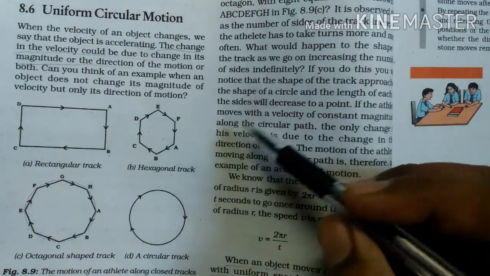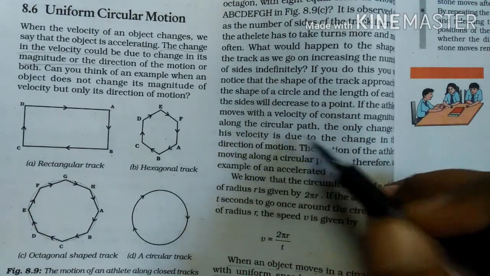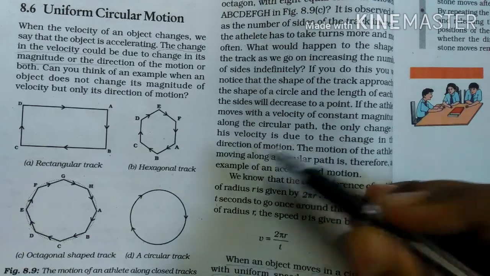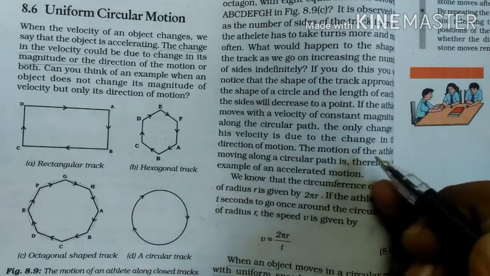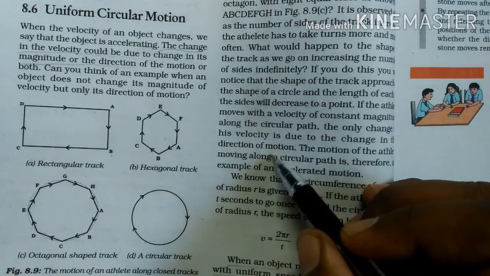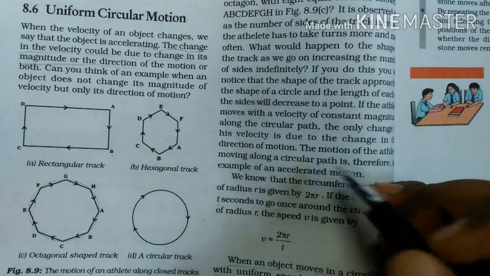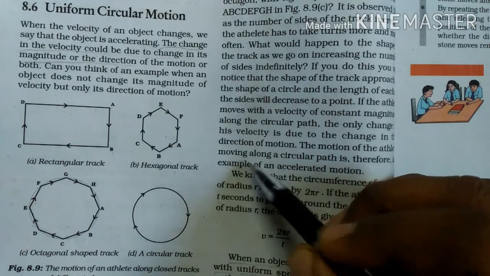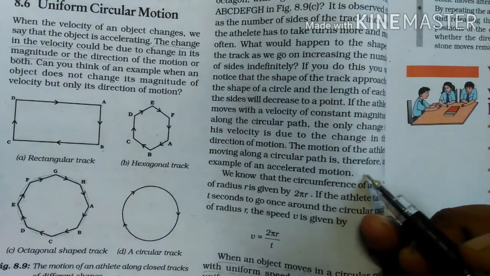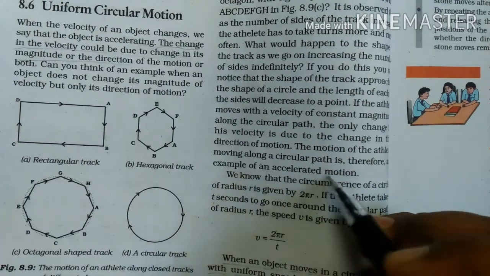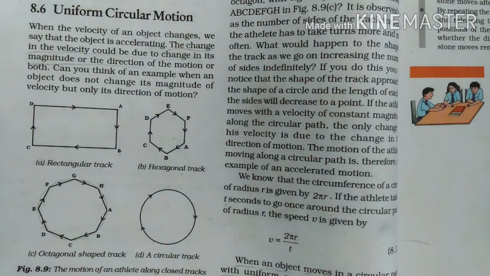If the athlete moves with a velocity of constant magnitude along the circular path, the only change in his velocity is due to the changes in the direction of motion. Means magnitude is the same but velocity will change. The motion of the athlete moving along a circular path is therefore an example of accelerated motion. See here, this is a circular path, this is the accelerated motion.